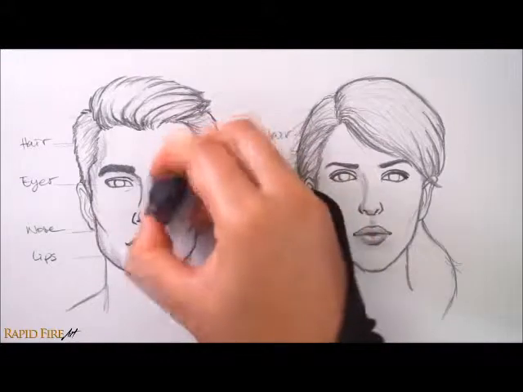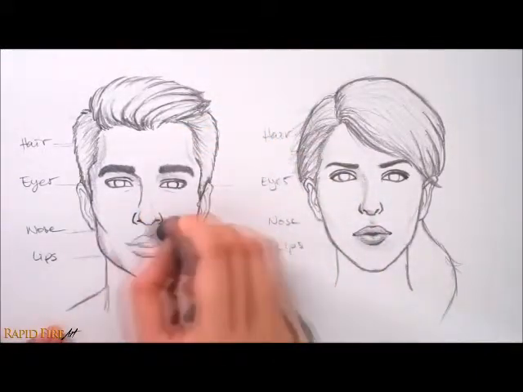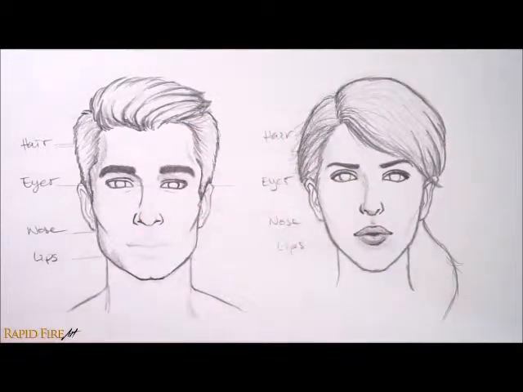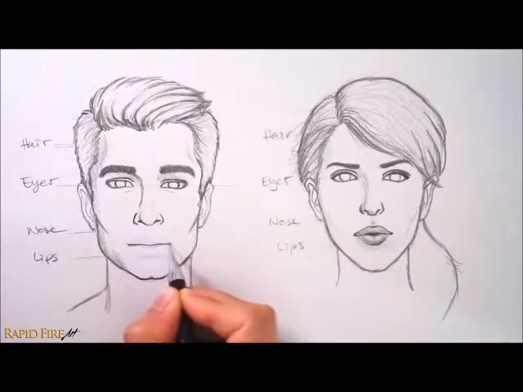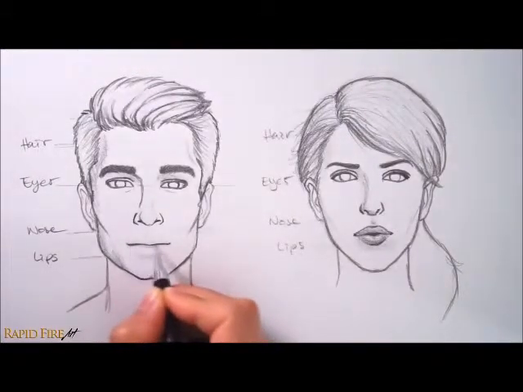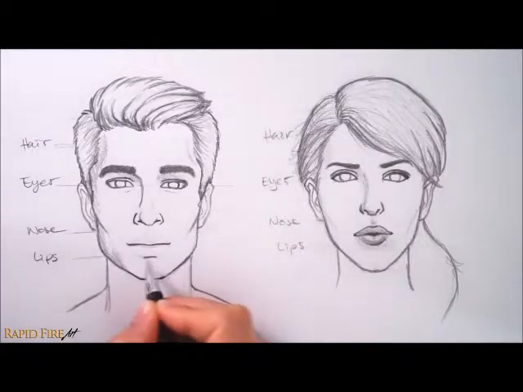Okay, new character. Let's give him some subtle lips. Here, I'm trying to avoid all outlines.